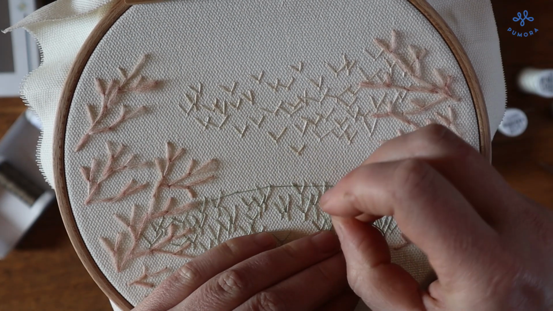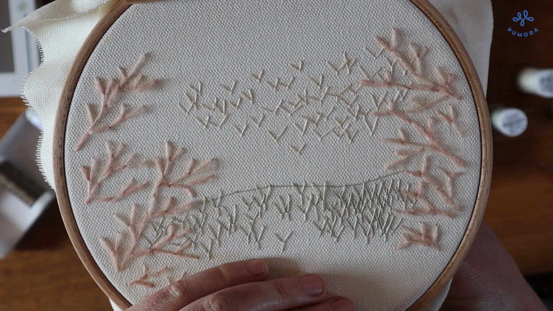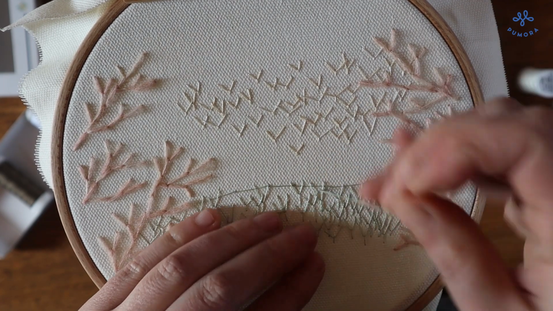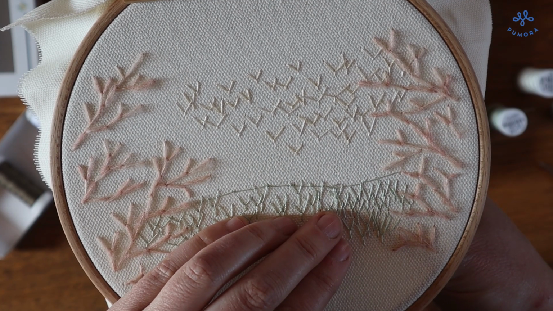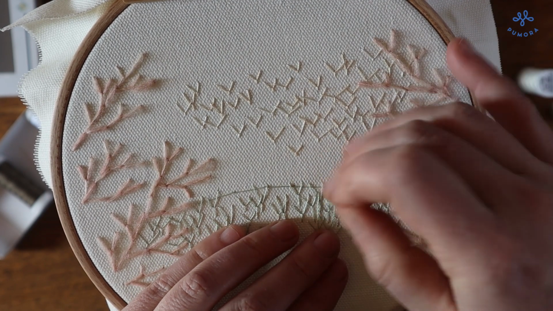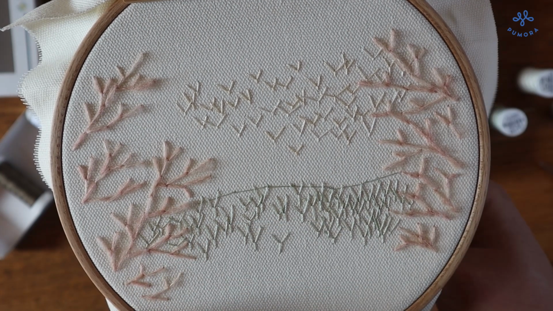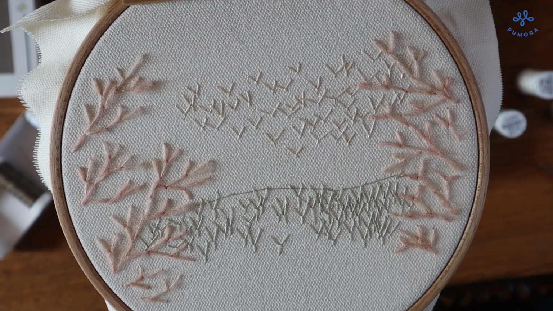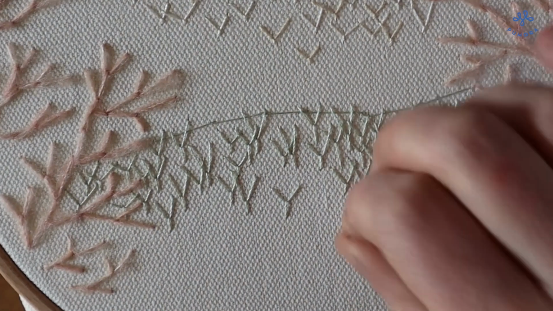To achieve this type of chaotic stitching, you have to be very aware that you don't repeat the same patterns again and again. So that can be a little bit tricky. So try to hop or jump between the stitches a little bit, so that you don't repeat any patterns.